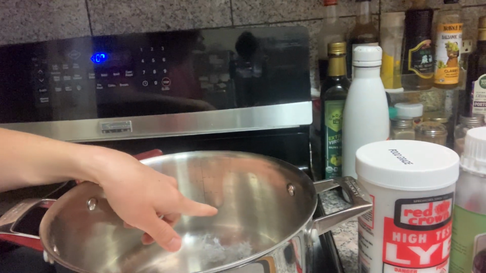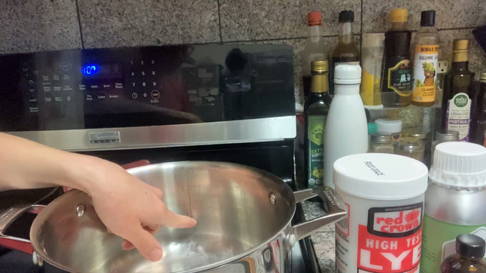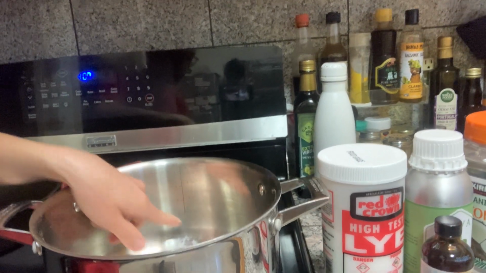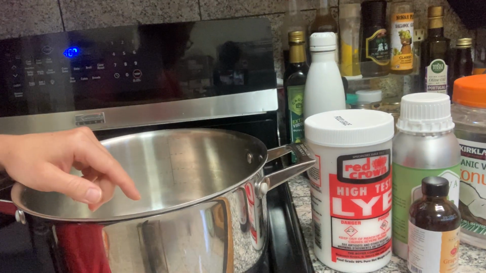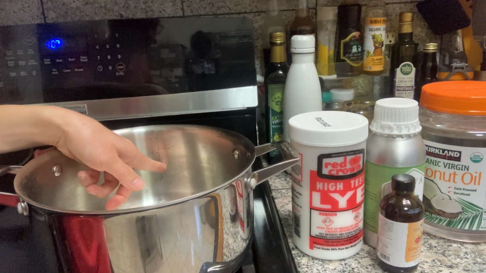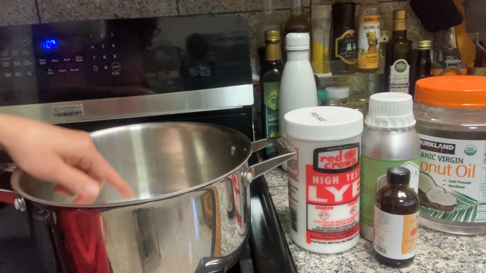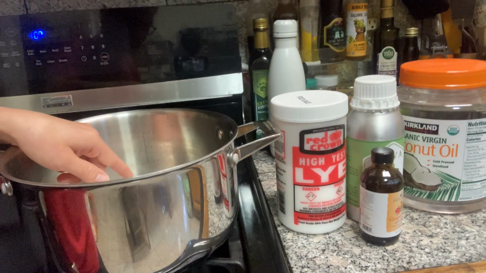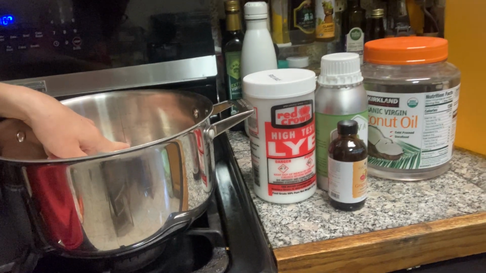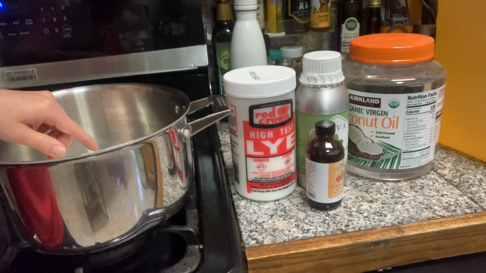The recipe called for 70% rice bran oil, 30% coconut oil. So let's just make it 33 67. That'll make the math easier, and I won't throw off the recipe that much. The recipe's never gonna be perfect anyway.